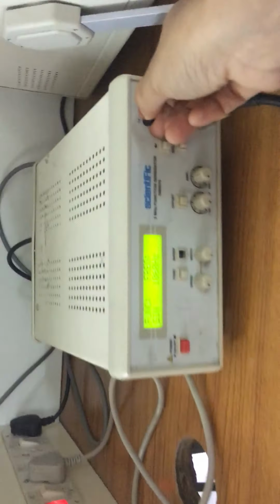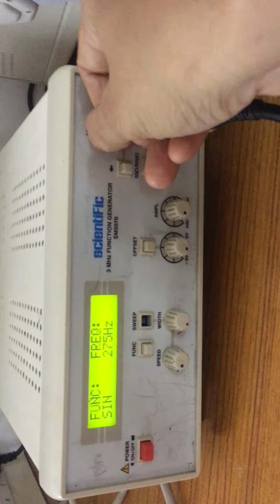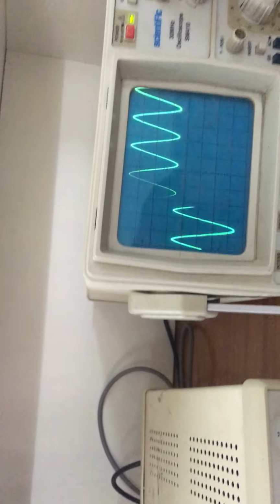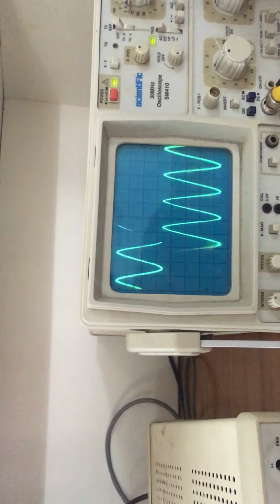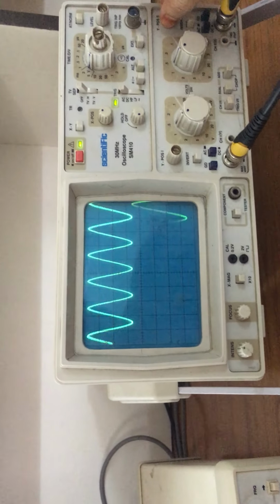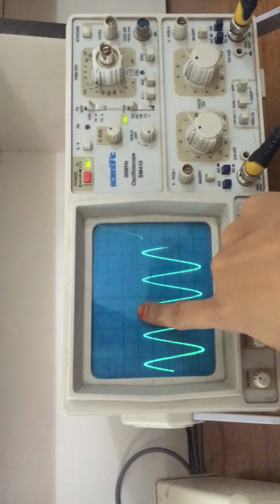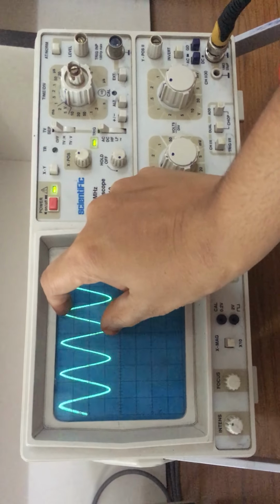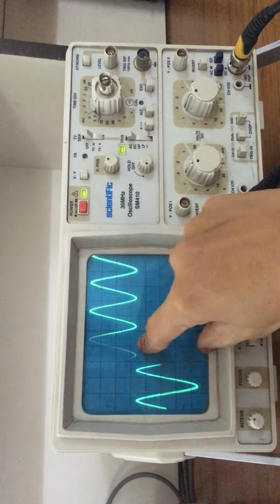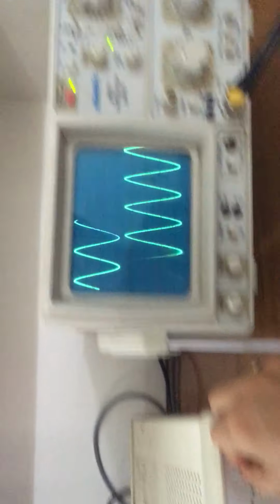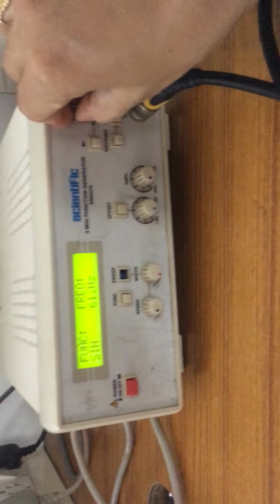Here I am decreasing the frequency. If I decrease the frequency, the amplitude is nearly equal to the input signal amplitude.